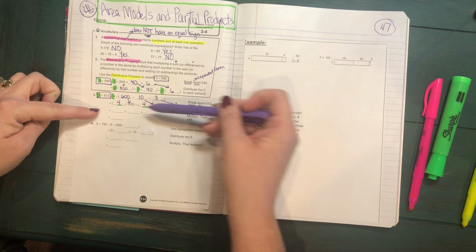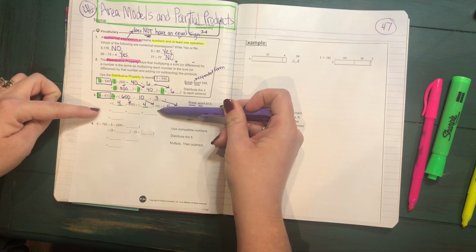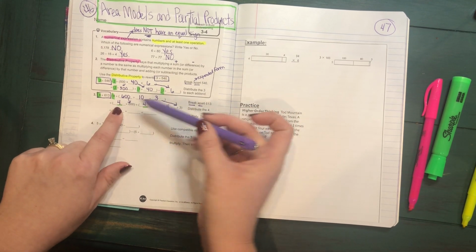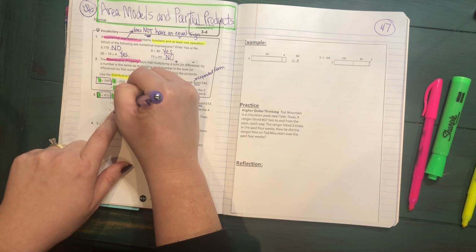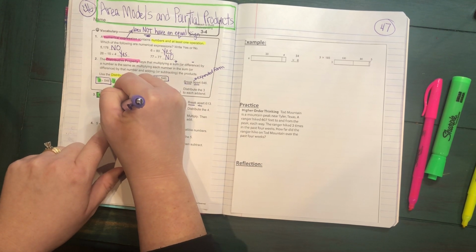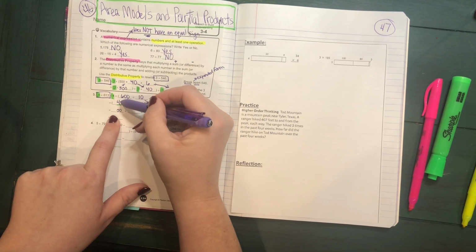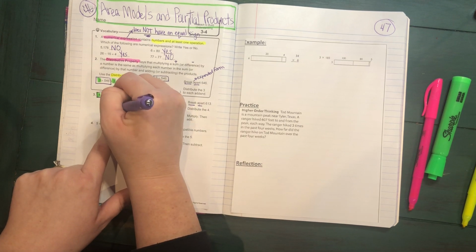We need to find the 3 separate partial products. So we said that's part of the final answer. So I solve for the first one. When I have 4 times 600, I can take those zeros and place them directly on the first line for my partial product. Then I would have the basic fact of 4 times 6 to give me the number 24.